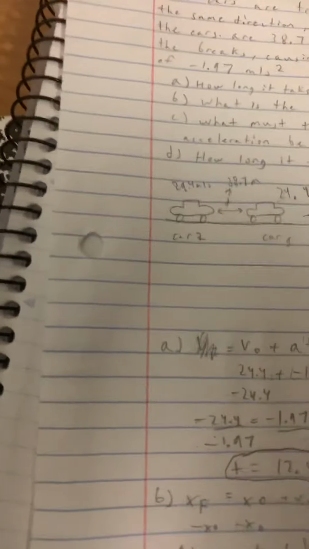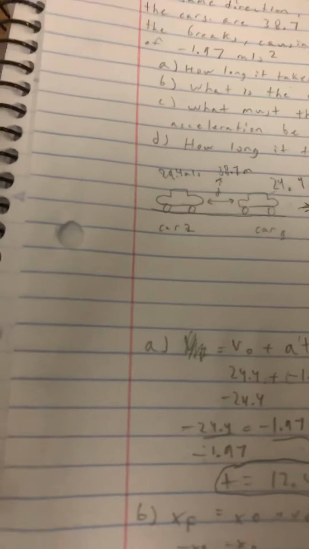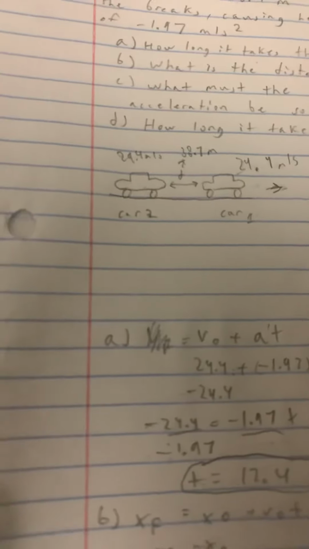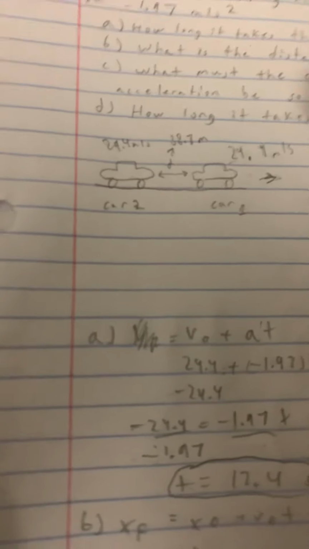And then lastly, for part B, we need to check if 151.1 meters is correct.